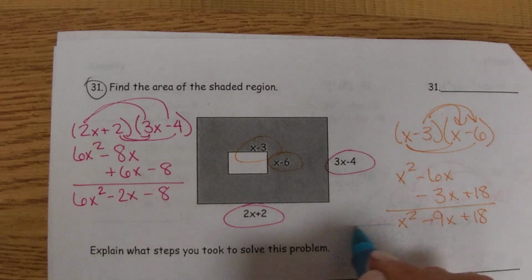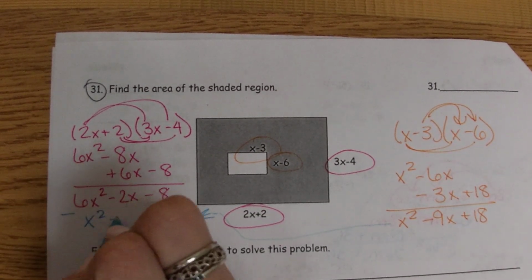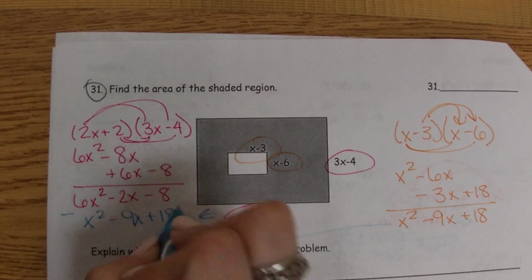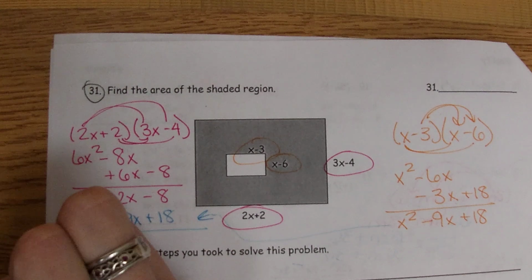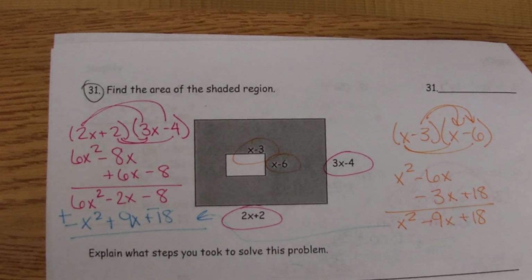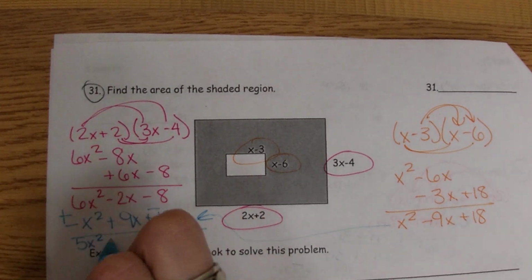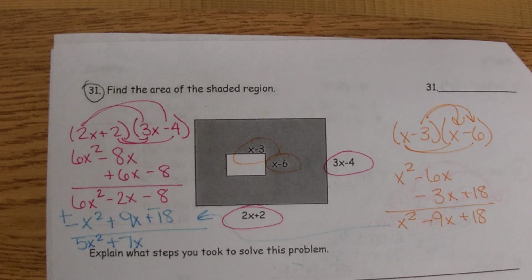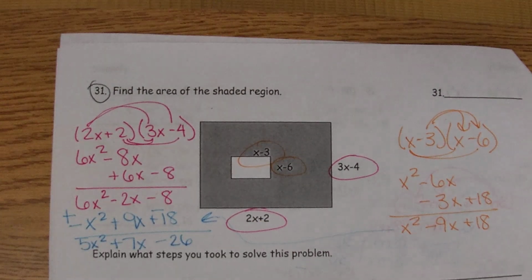Okay, and then our last step is that we want to subtract this off over here. So I'm going to subtract off x squared minus 9x plus 18, right, because we're removing that area from the inside. And whenever we subtract, right, we really want to add the opposite. So that's why I'm changing that sign going through. So that gives me a 5x squared plus 7x minus 26. And that would be my final answer there.